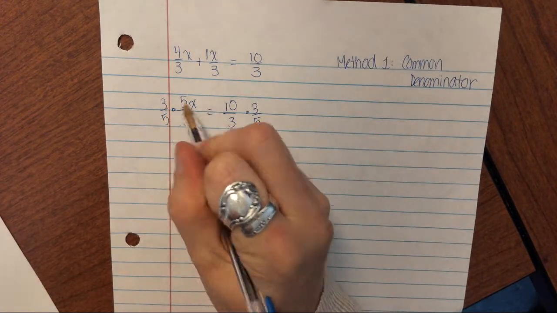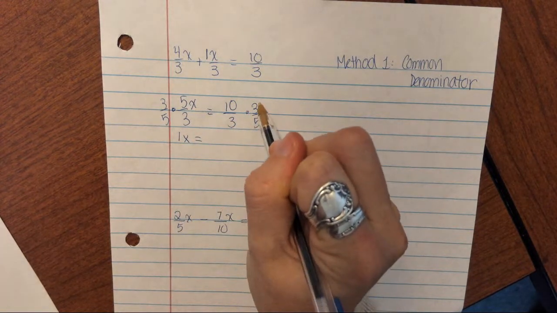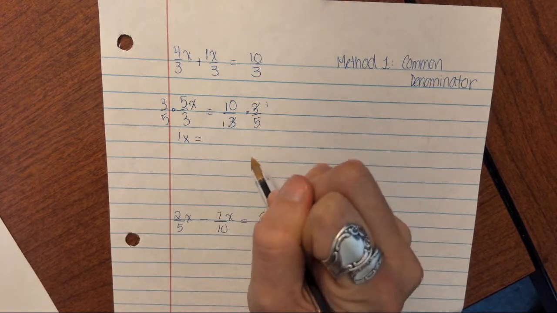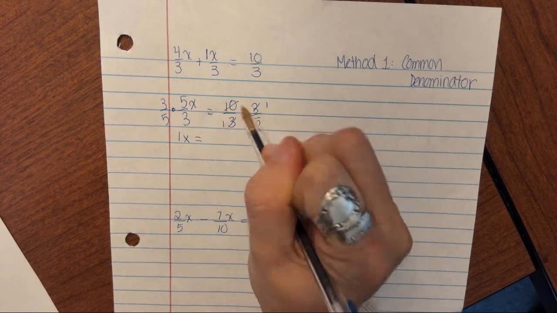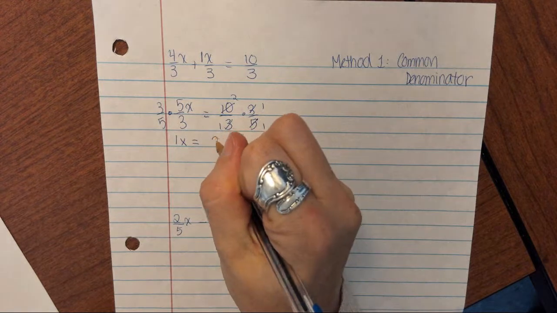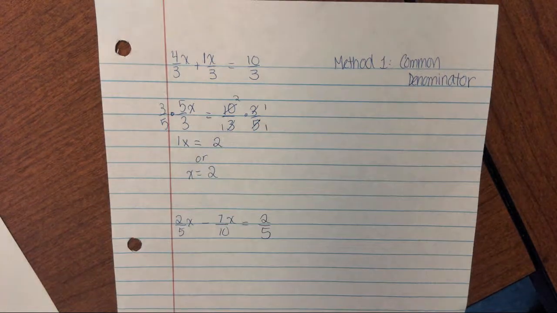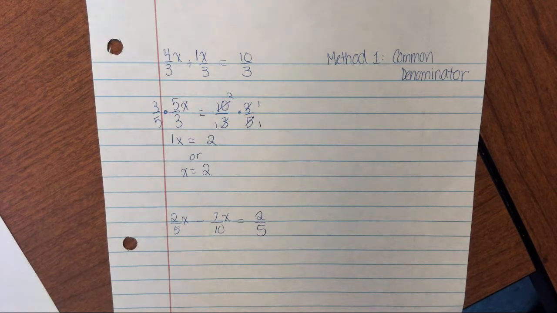And that gives us 15 over 15, which is 1. X equals, we can go ahead and cross simplify here. That would turn into a 1, 3 over 3. Cross simplify here, that would turn into a 1 and a 2. So we end up with 1x equals 2, or x equals 2, just like the multiplicative identity property. So that works really nicely when you have the same denominator.